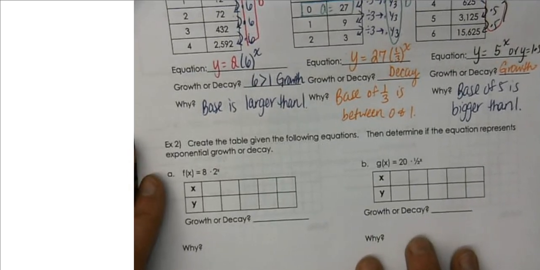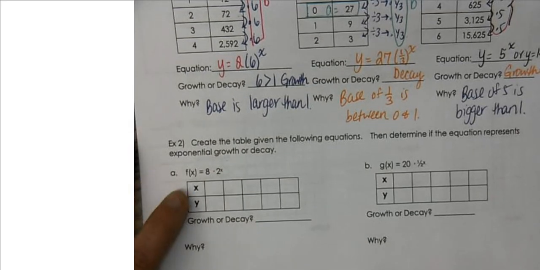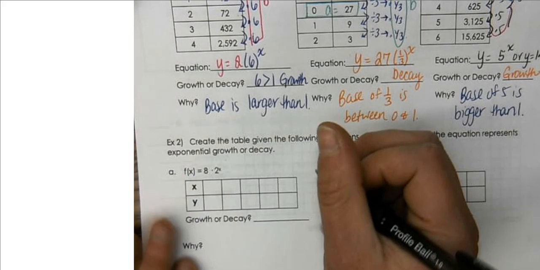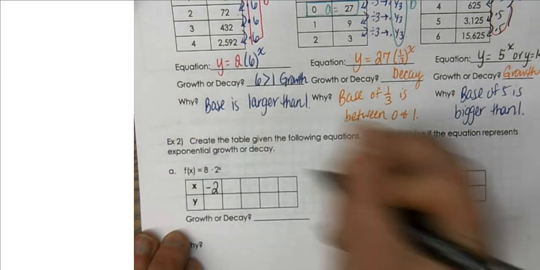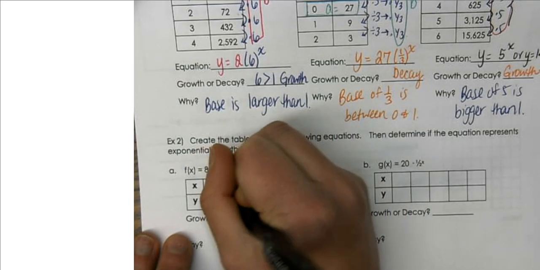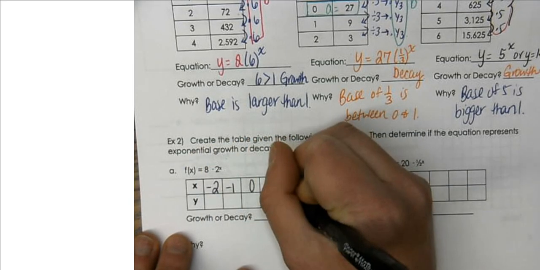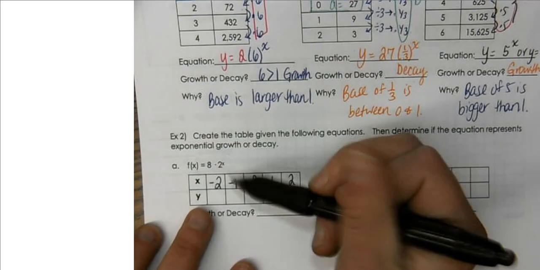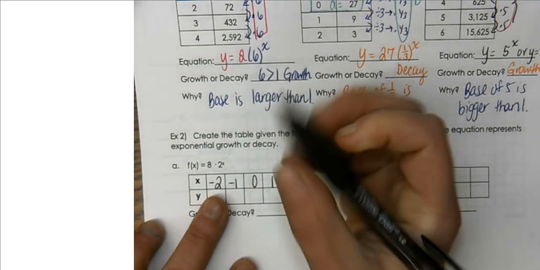So looking at letter A, I have f of x is equal to 8 times 2 to the x power. And whenever we set up a table of values, we just typically let x equal -2, -1, 0, 1, and 2. So those are the values that I'm going to put into either a calculator or directly into this function. So let's go ahead and start.